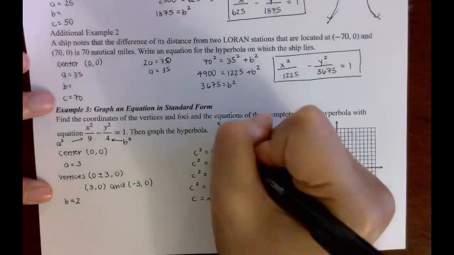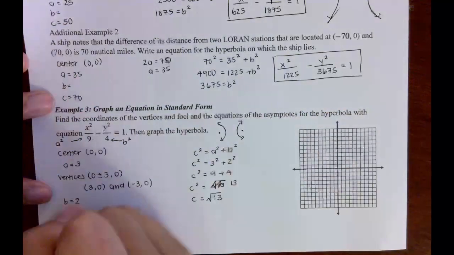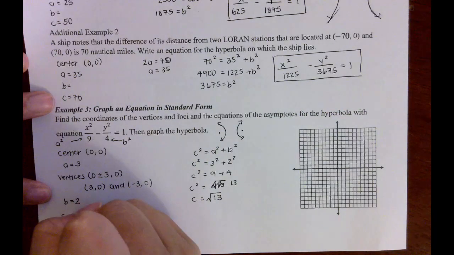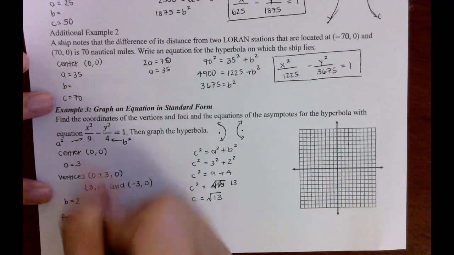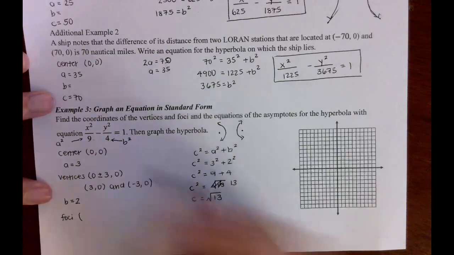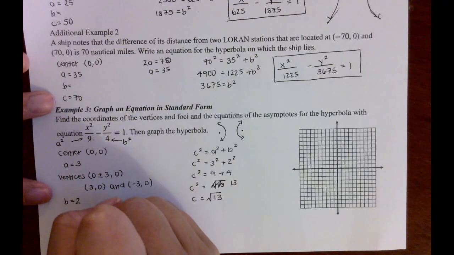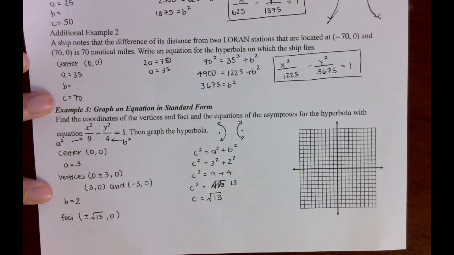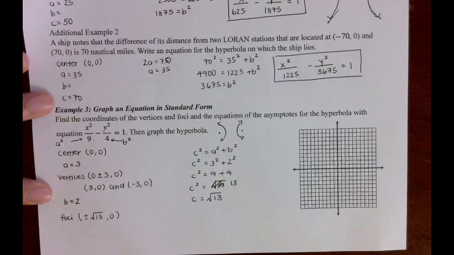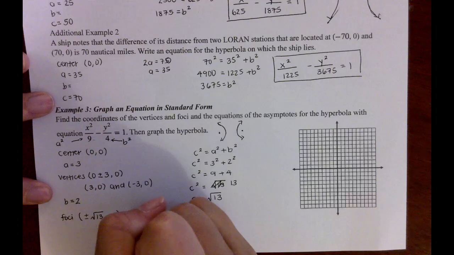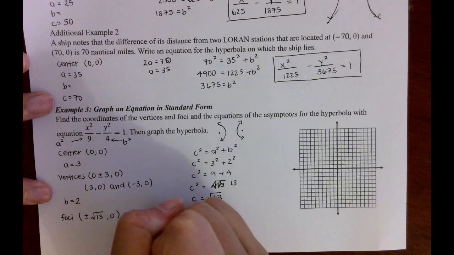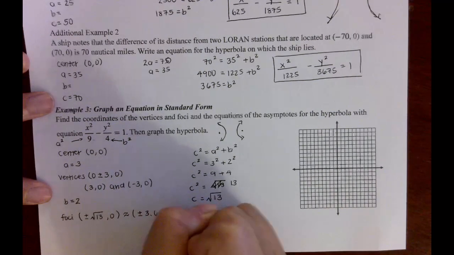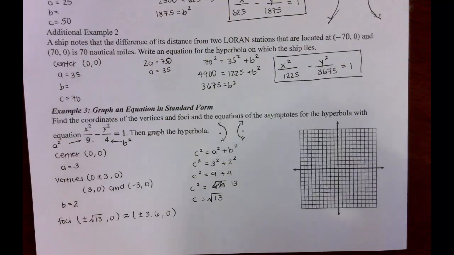Foci will be here and here, affecting the x, so the foci will be adding to the x here. So 0 plus or minus square root of 13, comma 0. That way we know where to graph it. Square root of 13 is approximately 3.6, so plus or minus 3.6.